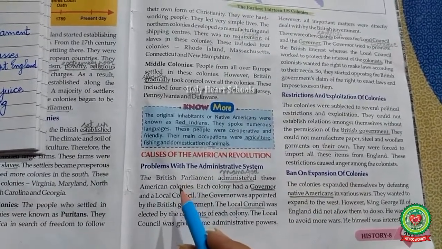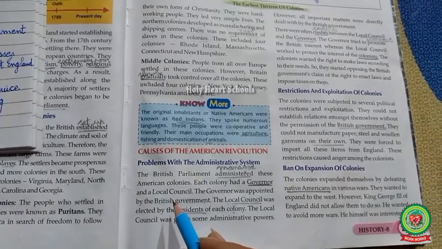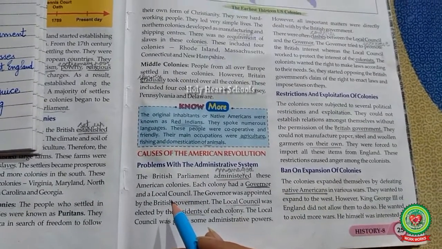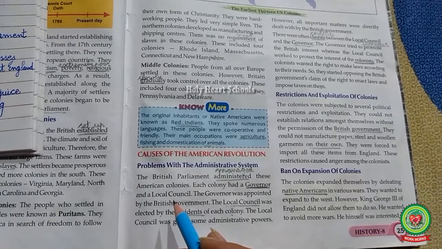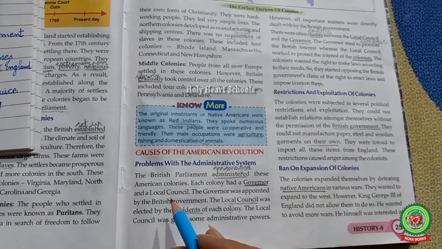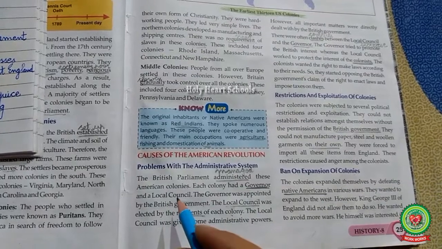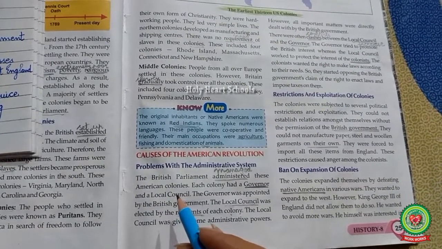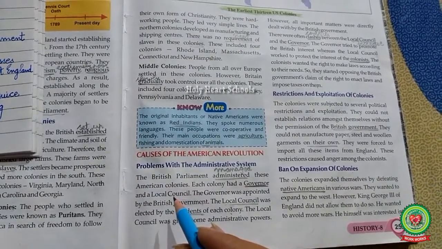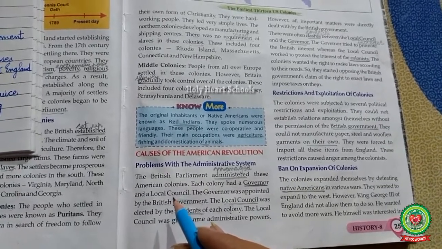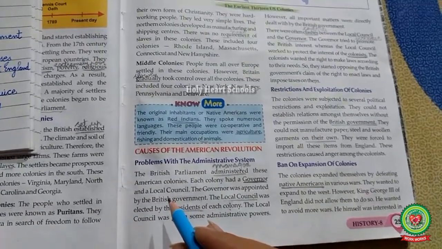These colonies were headed by a governor who was appointed by the British government. The governor was not responsible to the people of the colony. He worked to look after the interest of England.